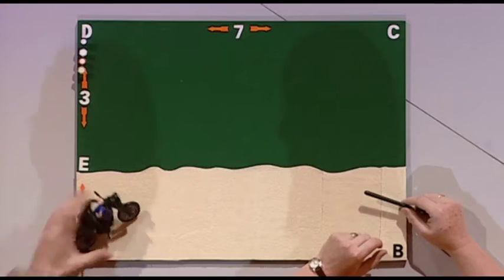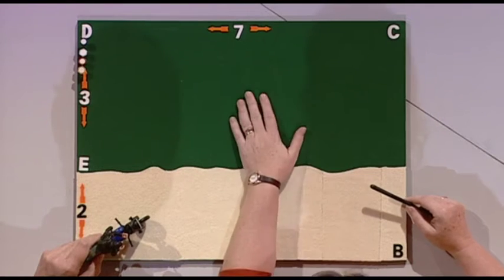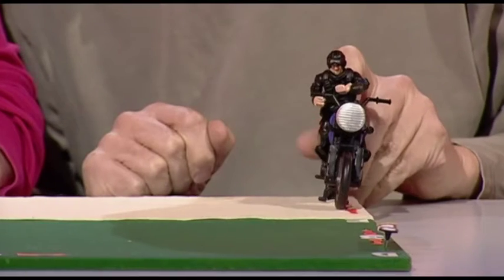So this is a dispatch rider, and he has to get from corner A to corner C. And he wants to get there in the quickest time possible. There's sand in the first part of the journey, and then grass on the second part. He can travel twice as fast over the grass as he can over the sand.